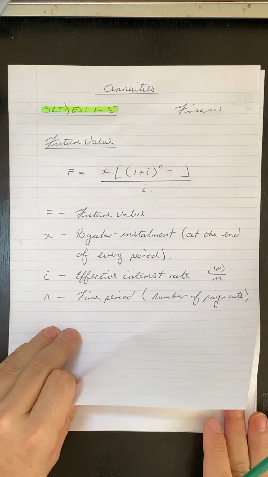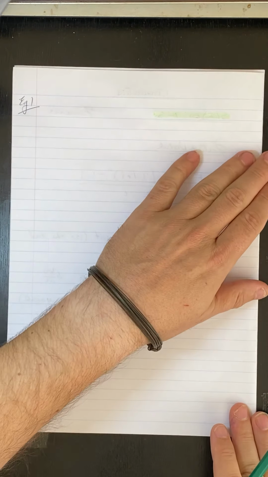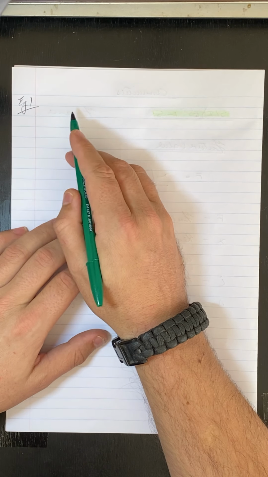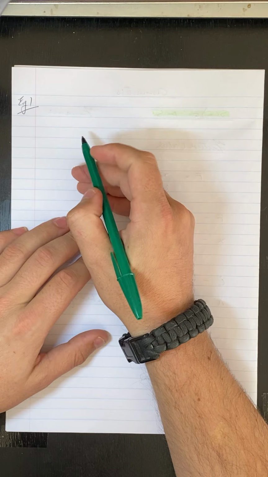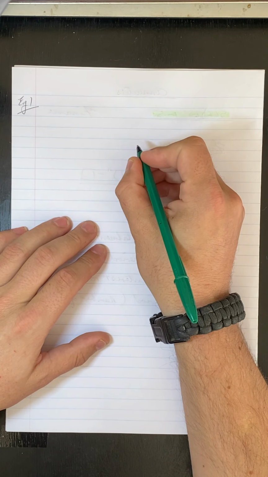So let's have a look at the first example. You will have the PowerPoints for this, so you can write it down in your book. I'm just going to read it out to you. It says, Anna invests 1,200 Rand at the end of every 6 months.